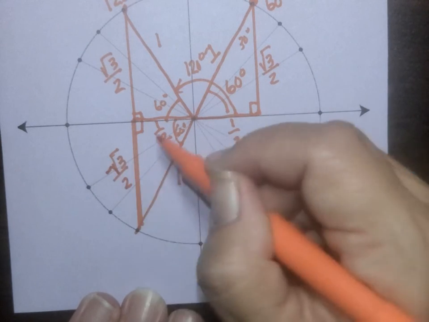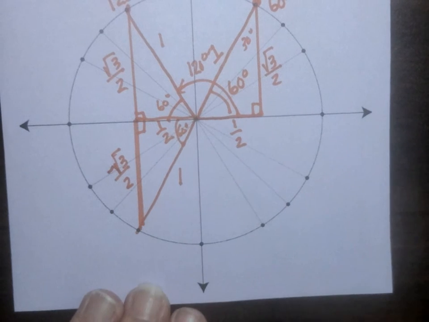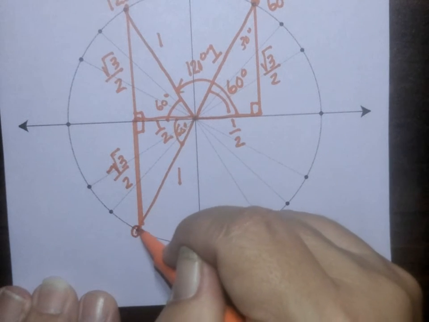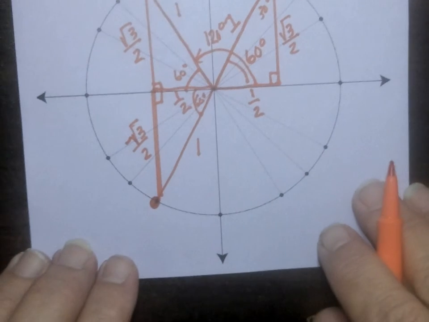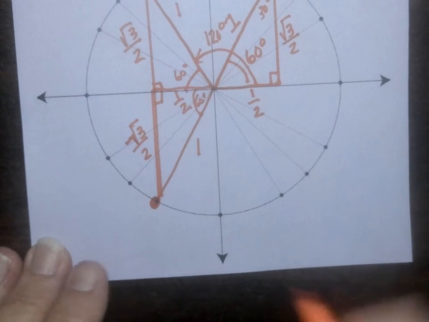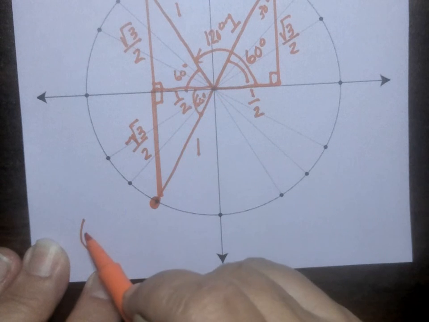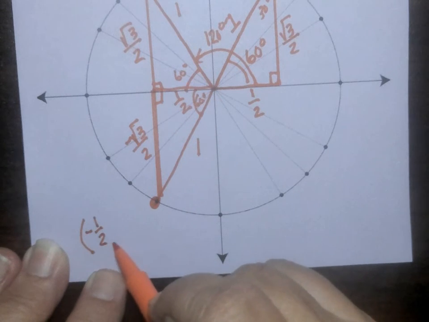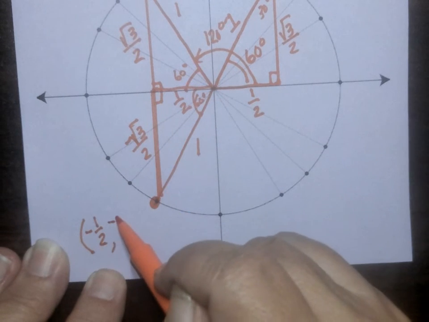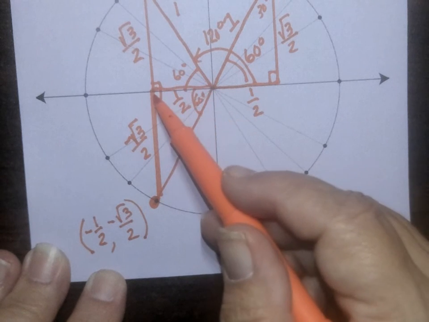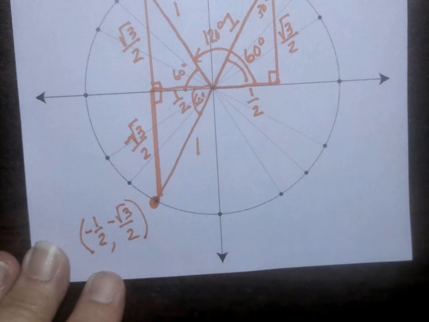You understand, when I put it on the triangle, I'm putting all the numbers as positives because they're measurements on a triangle. But when I go to do the ordered pair, that's when the signs come in from the coordinate plane. So I'm at negative 1/2 for my x value and negative square root of 3 over 2 for my y value. So every number in the third quadrant is negative and negative.